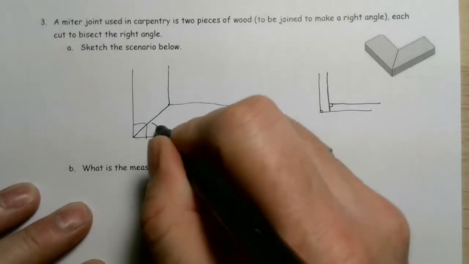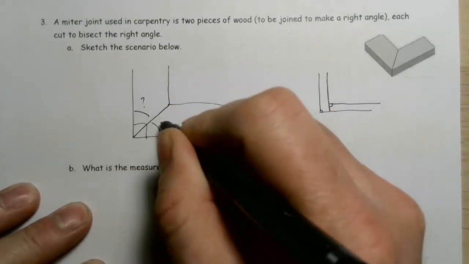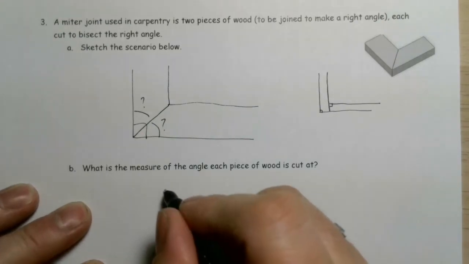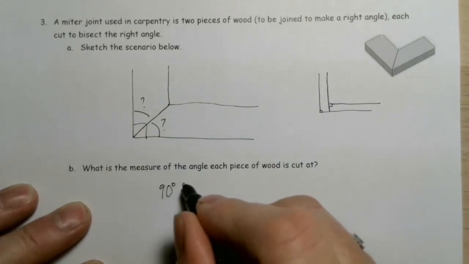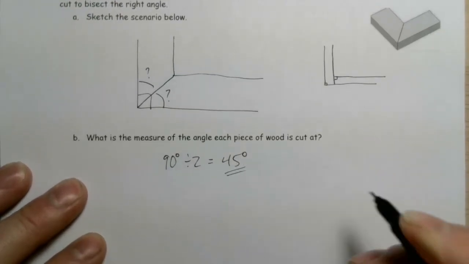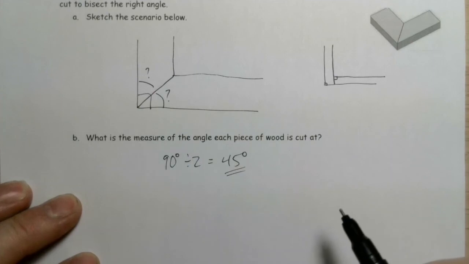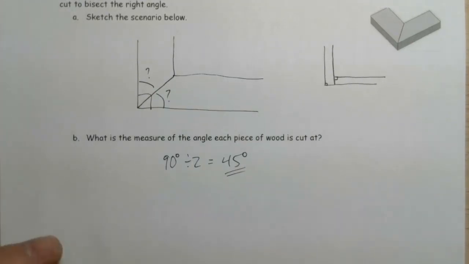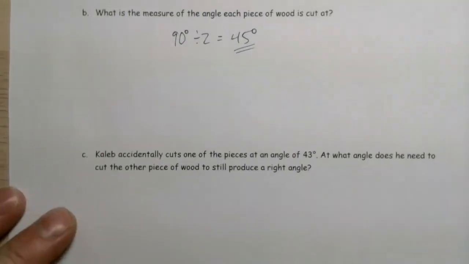So in other words, we're asking, what are these angles right here? Well, remember, this is a bisector. So we're going to take 90 degrees and divide that by 2. And we get that the angle that we're cutting this at is going to be 45 degrees.